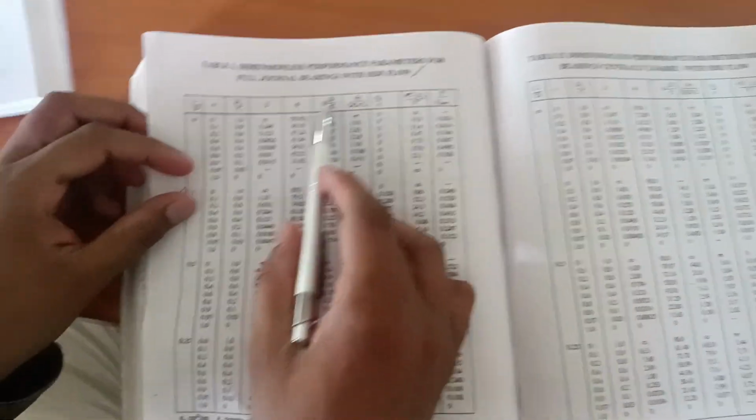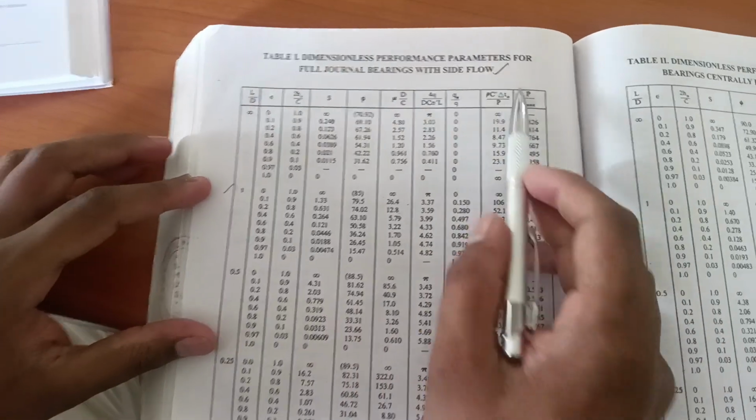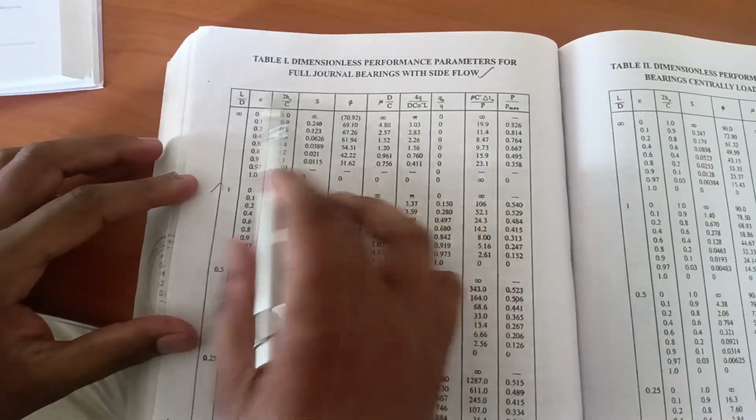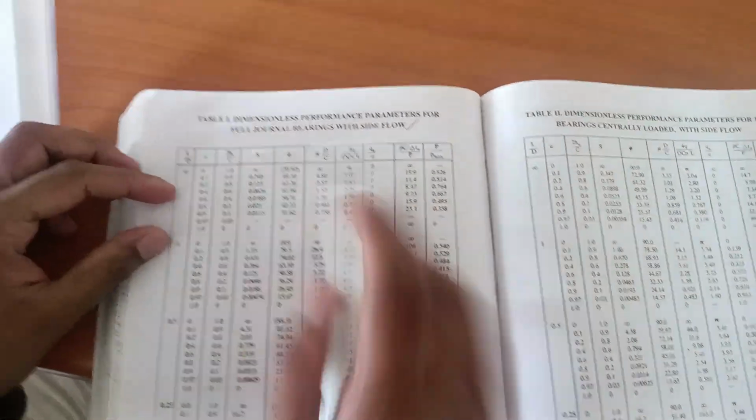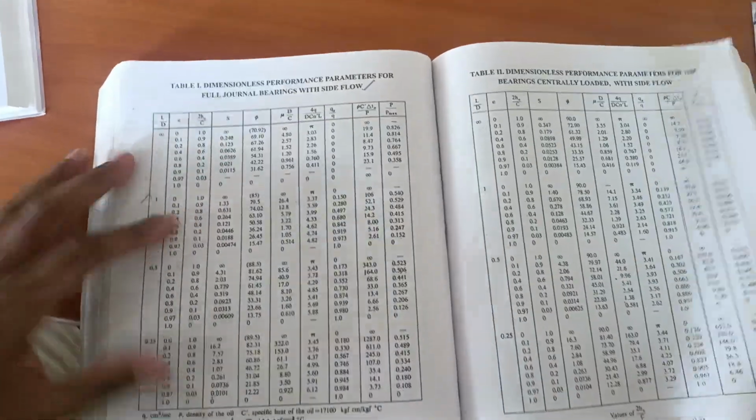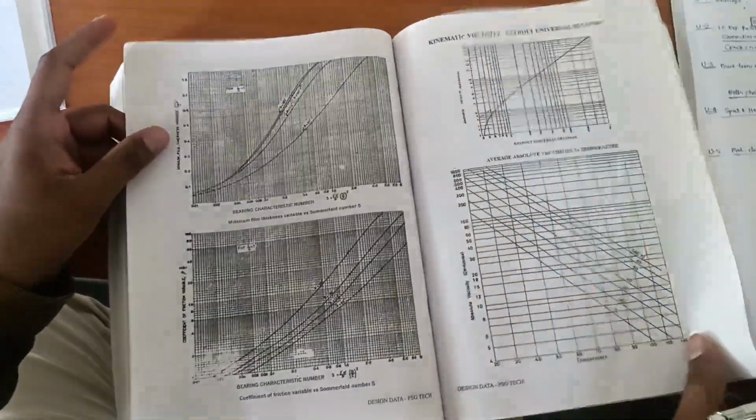See, this is the coefficient of friction variable. All this data is available here. To solve this type of problems, we can use this table and these formulas. These are already directly available here. You will see one problem later. This table will be used.